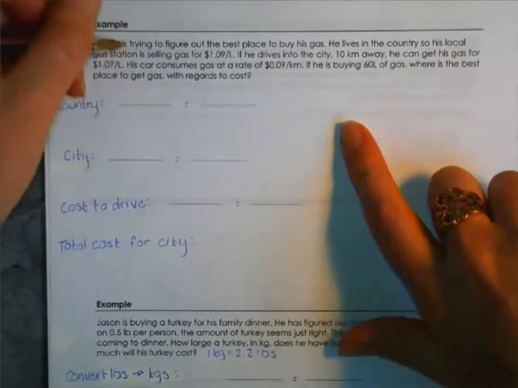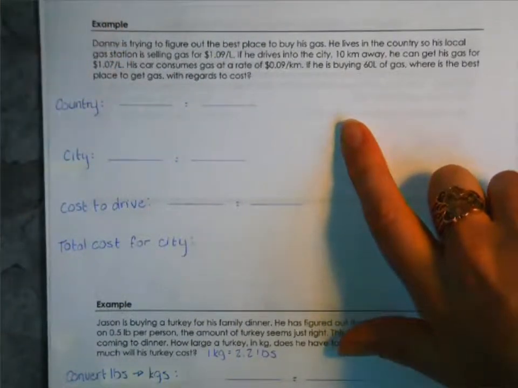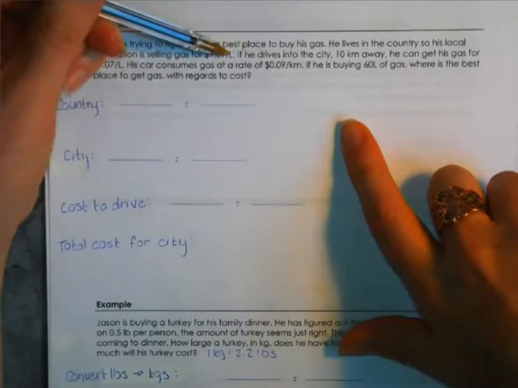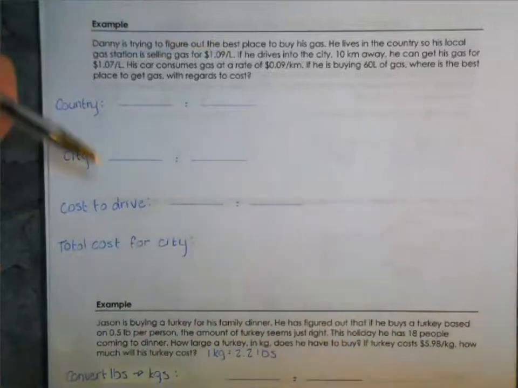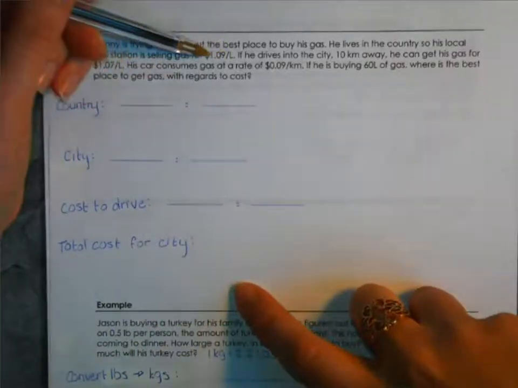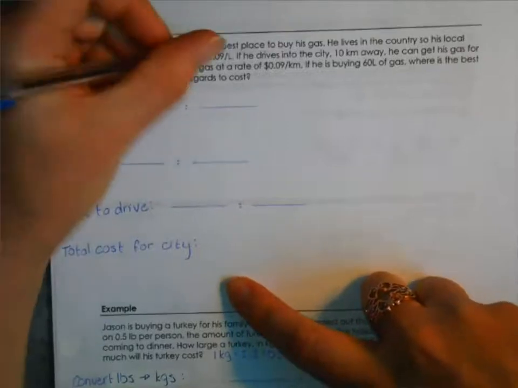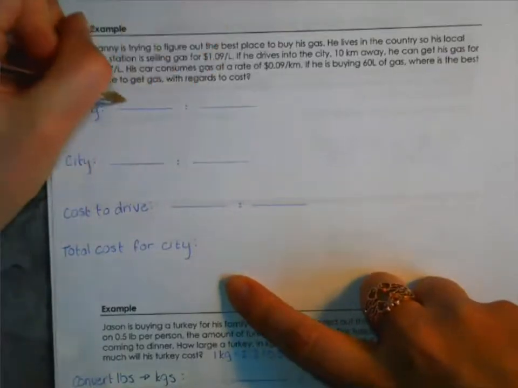Now, for some of you guys, you might feel like this is pretty obvious that you actually don't really need to set up equivalent rates, because if you have your price per liter and you're getting a certain amount of liters, you might know that it's always just going to be a multiple already, right? But just for the sake of understanding rates, let's go with this.